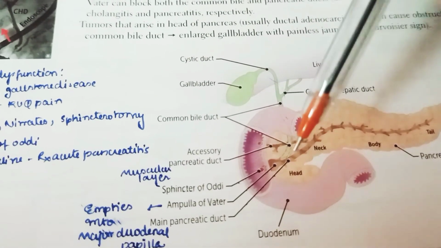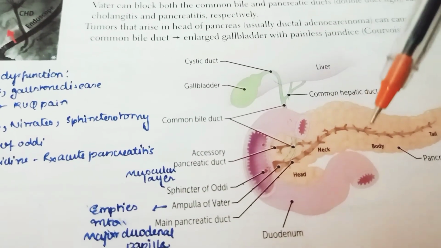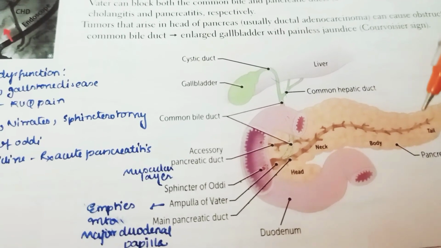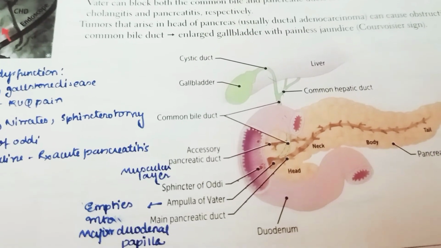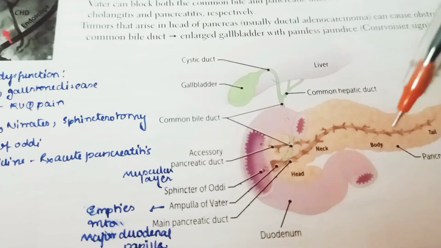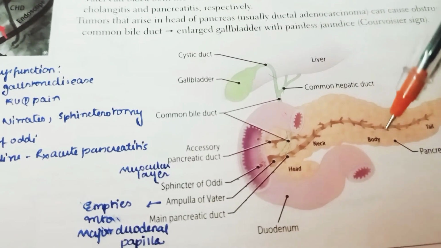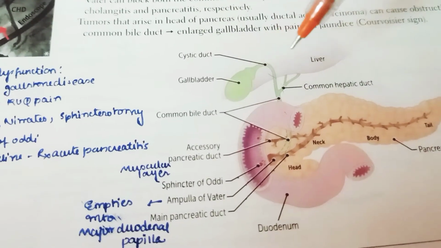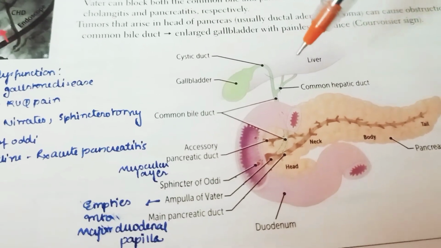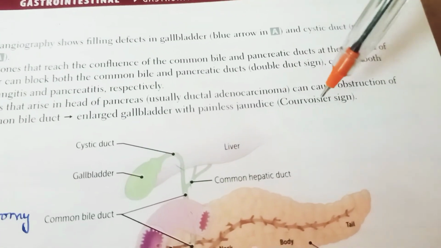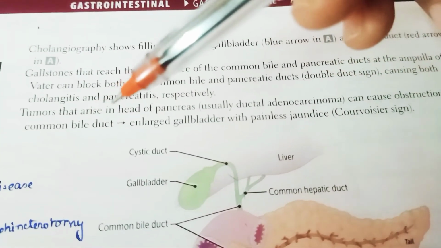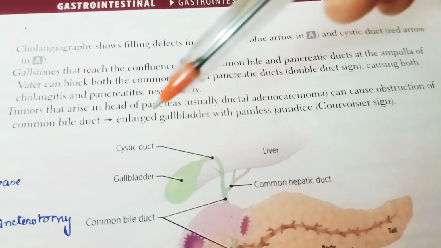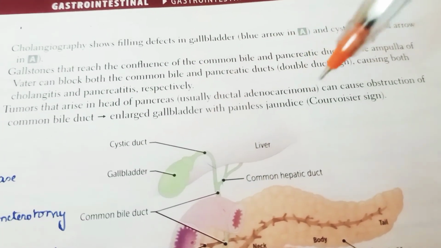Tumors also sometimes arise in the head of the pancreas, and that will also affect this duct. Ductal adenocarcinoma can cause obstruction of the common bile duct, and that will lead to enlargement of the gallbladder with painless jaundice, and that sign is called Courvoisier sign. That is, obstruction of the common bile duct, enlarged gallbladder with painless jaundice: Courvoisier sign.